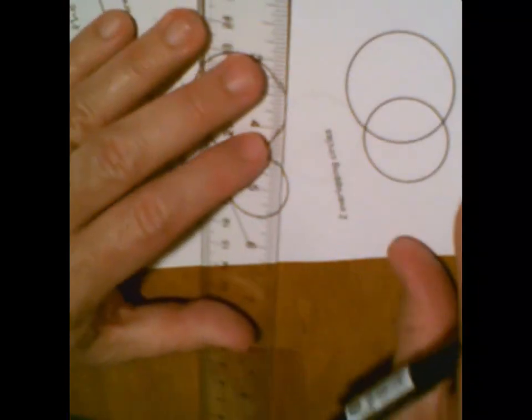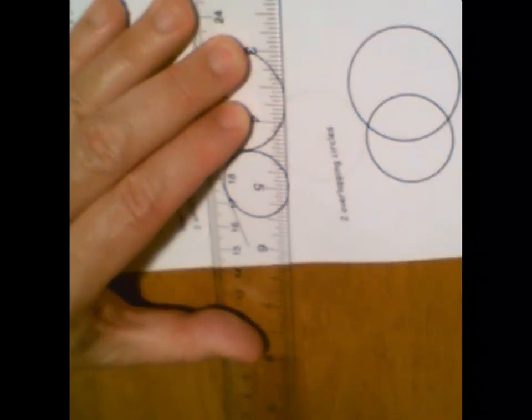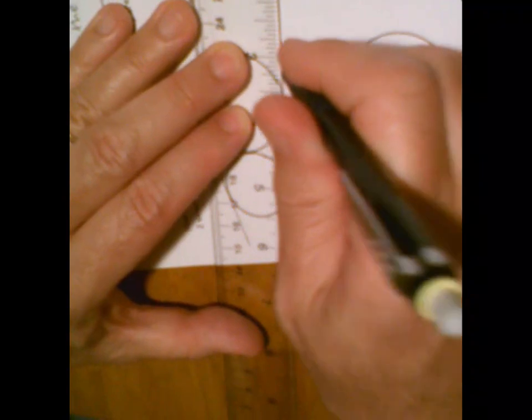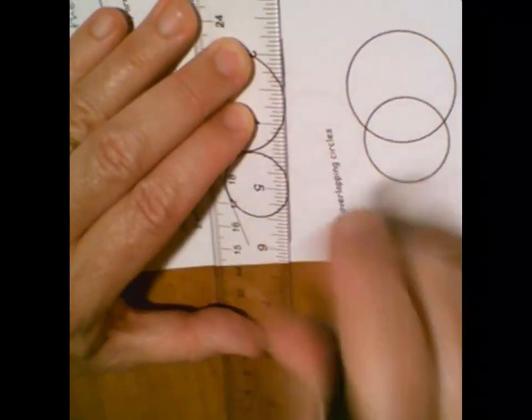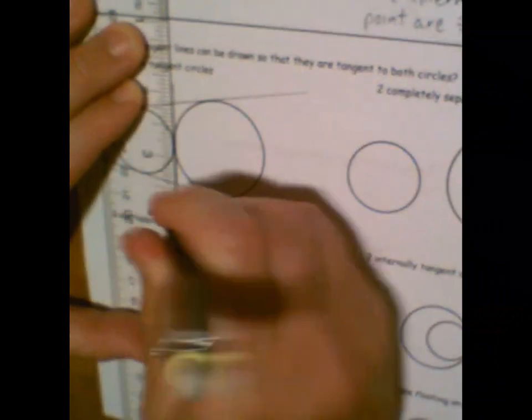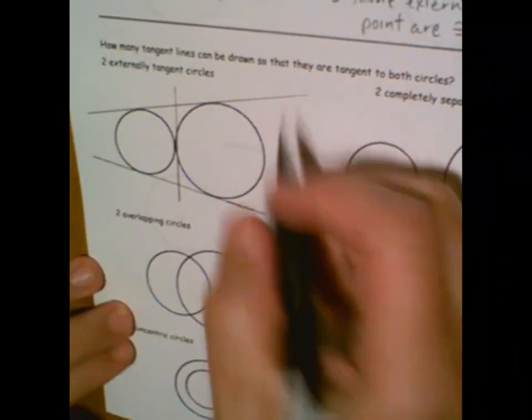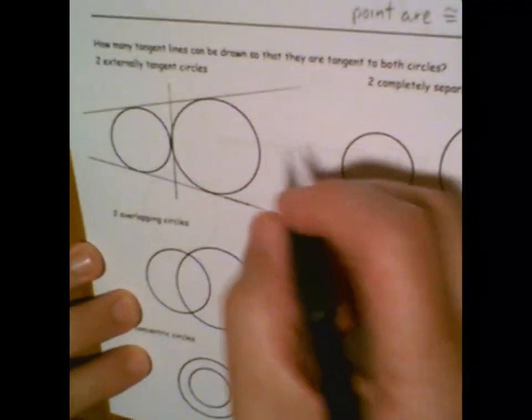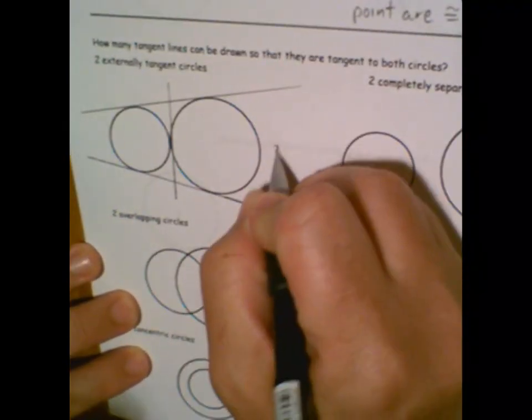And then we can go like this over here. That would be tangent to both. And then there's one more right down the middle, and that would be tangent to both. Okay? So, how many tangent lines for this first one? There are three.